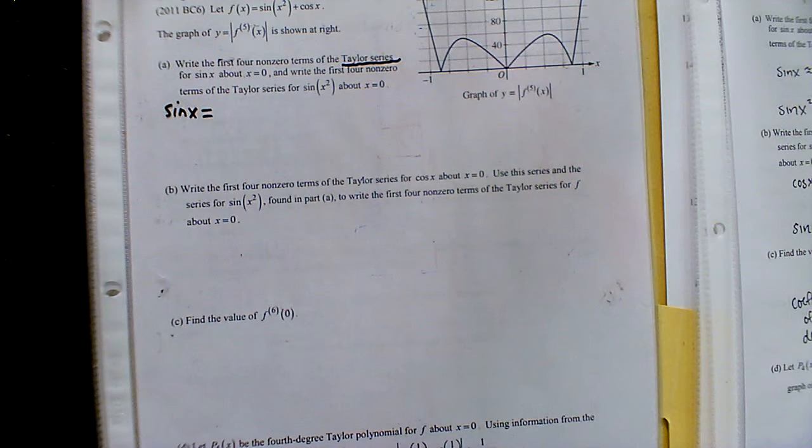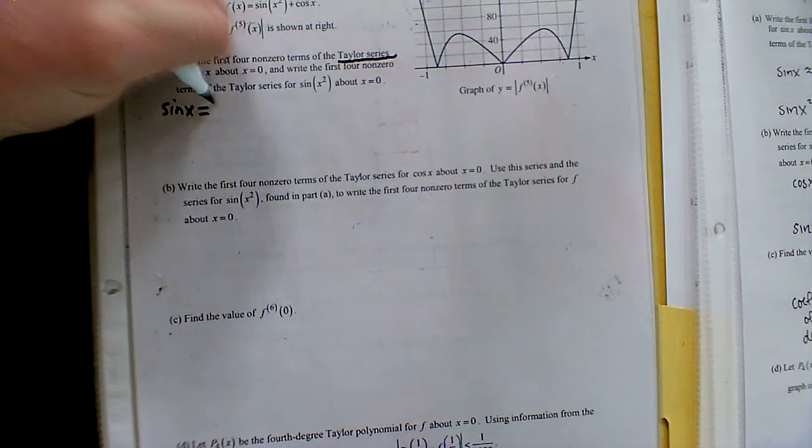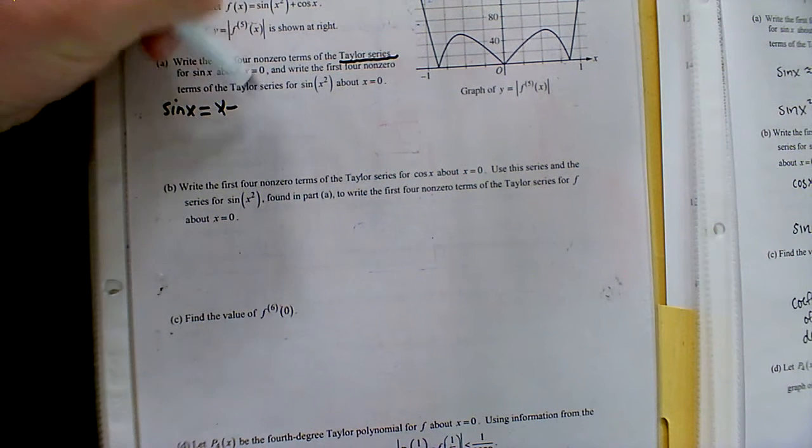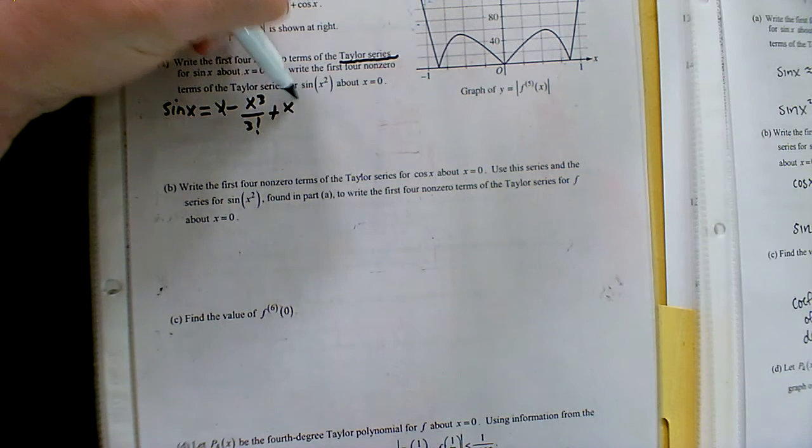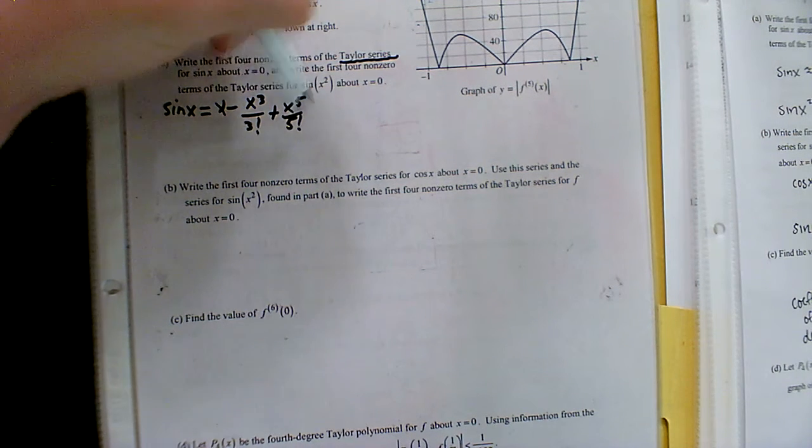First 4 non-zero terms: x minus x cubed over 3 factorial plus x to the 5th over 5 factorial.